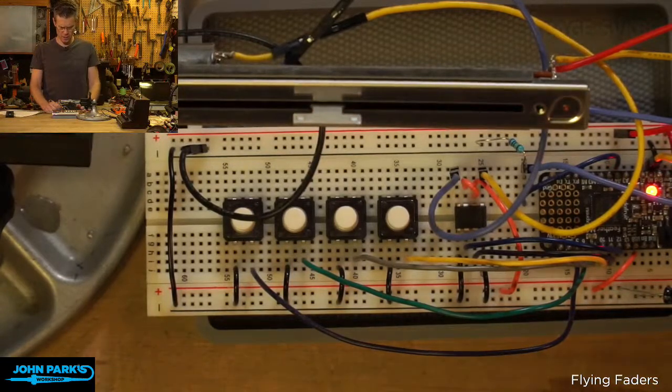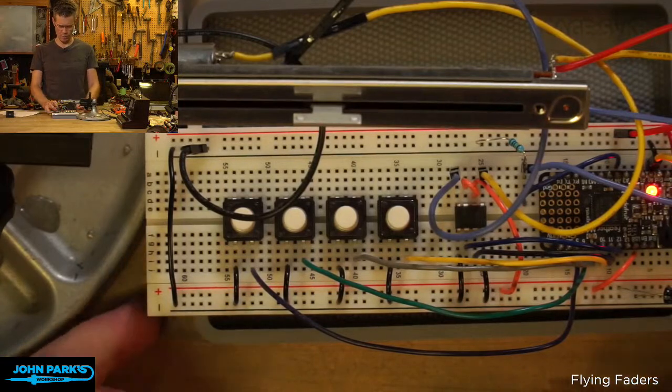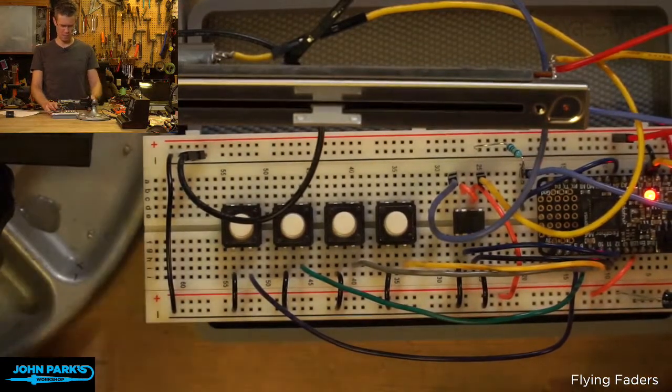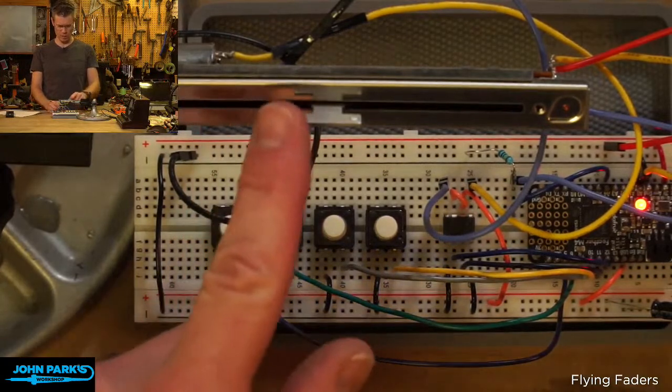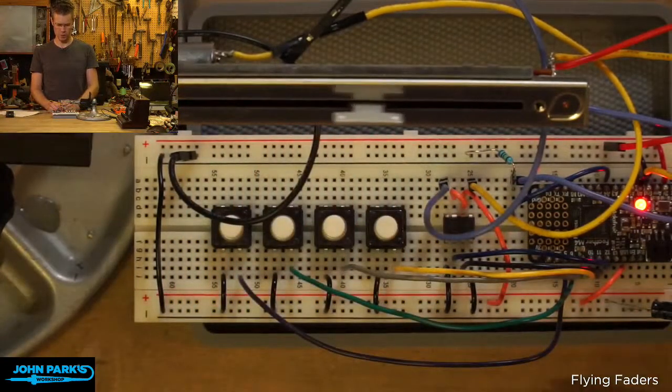Assuming this will work on here, I haven't tried it plugged just into power, and I do have a demo going that's doing some MIDI stuff, so it may be that we have to plug it in over the computer. Let's see. Did y'all see it move? Oh, there it is. Okay, so it looks like it's working.